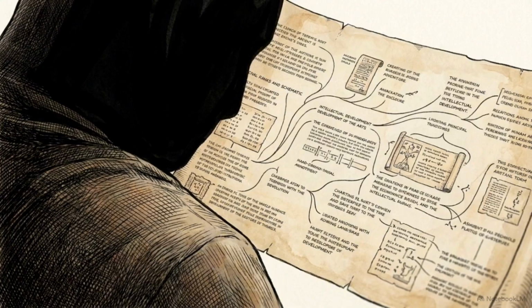True societal transformation never starts with a new piece of legislation or a new currency. It begins with the human mind.